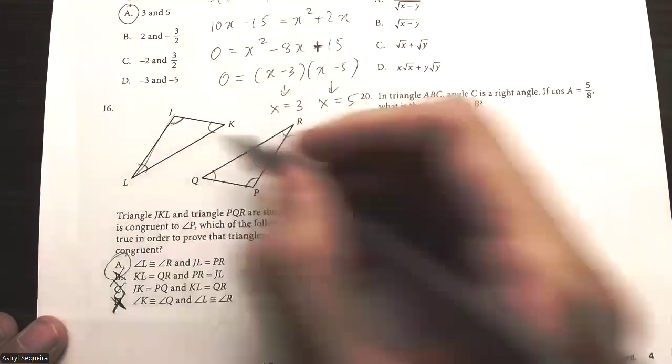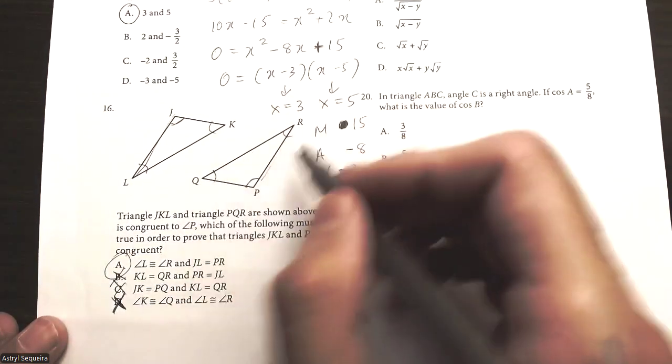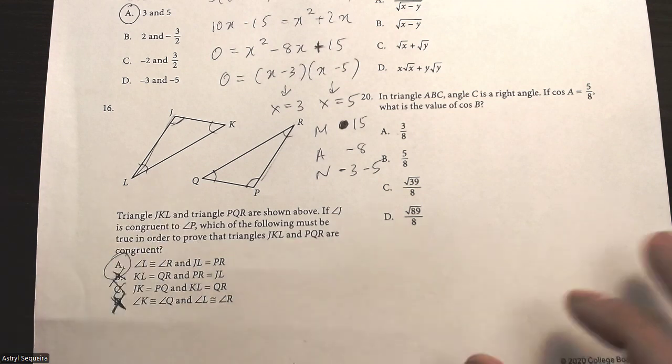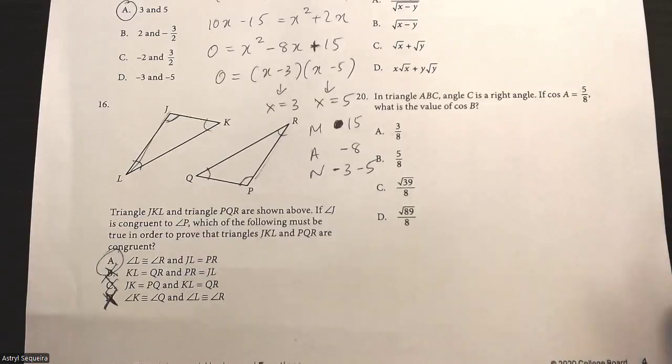So since this side is the same as this side and all angles are the same, that statement has to be true because when you're doing angle angle side, any two angles must be the exact same as two angles in the other triangle. And then the corresponding side has to be the exact same as the side of the other triangle. And that's what happens in case A over there, which means that is our correct solution for that one.